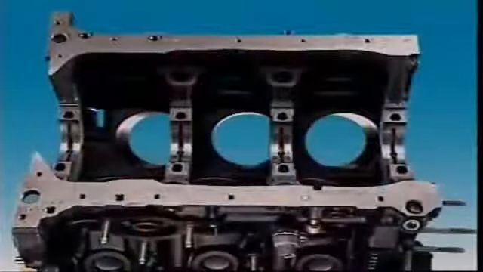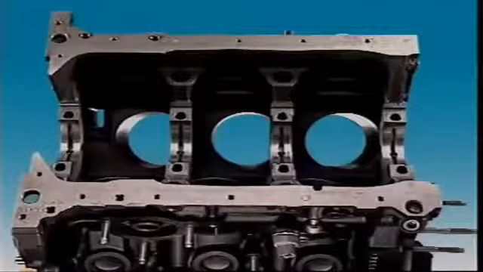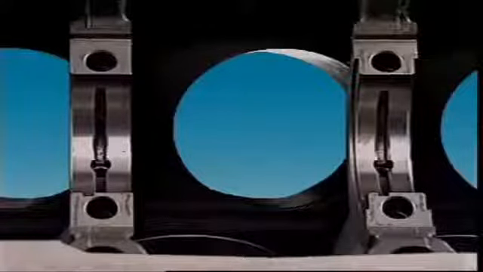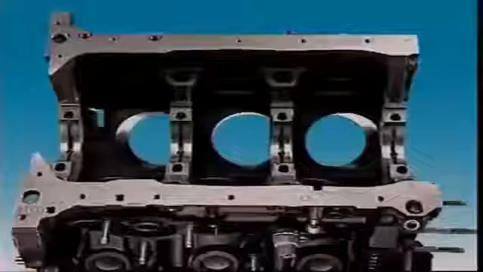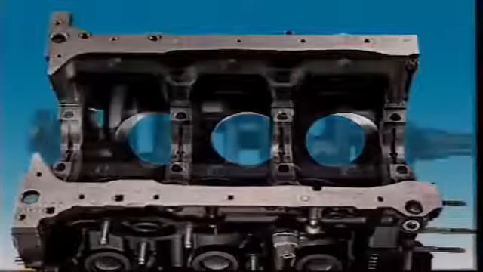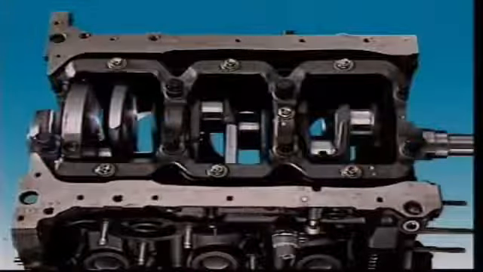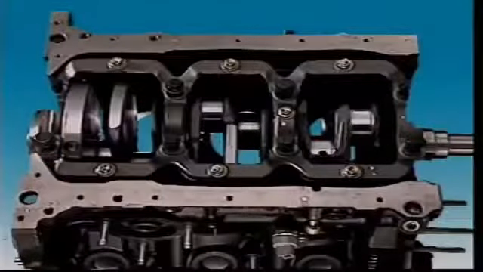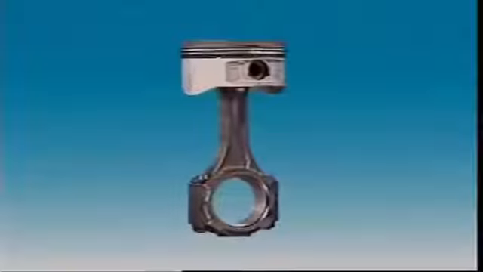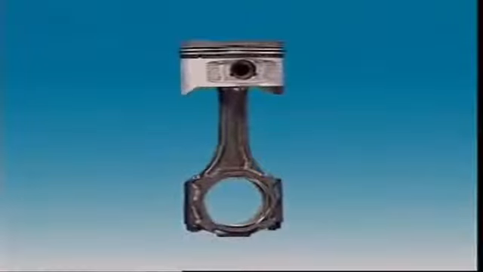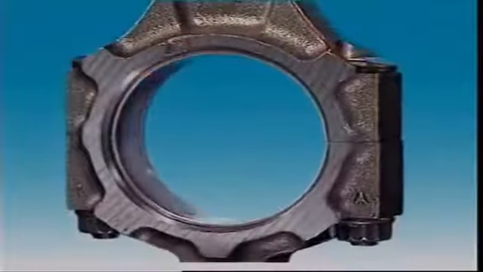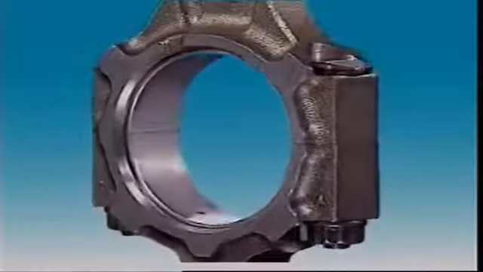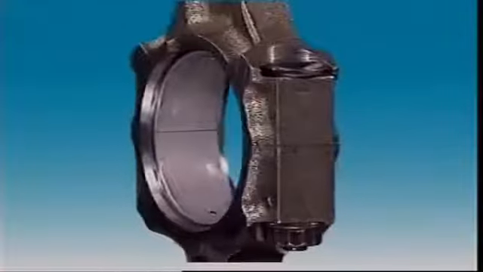In a main bearing, the upper half of the bearing fits into a machined section of a crankcase web. The lower half is carried in the bearing cap, which bolts onto the crankcase web. In a connecting rod bearing, its upper half is carried in the big end of the connecting rod. The lower half is in the connecting rod cap.